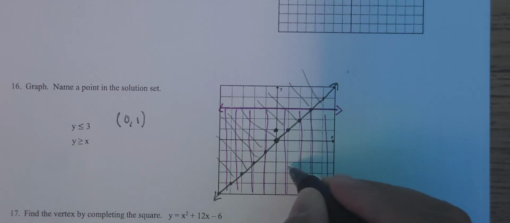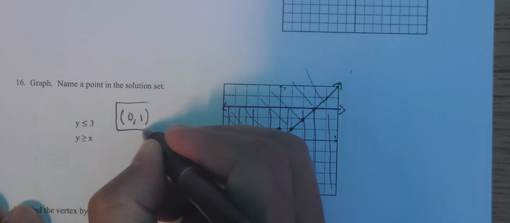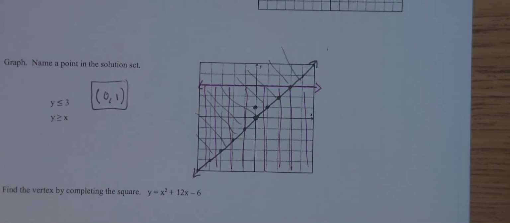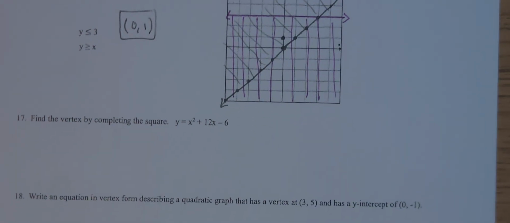But if I choose a point here, it wouldn't work for the two inequalities, or for the system, only for one of them. So then this will be 1 point, and this is the graph. So that concludes number 16. Let's go to number 18.